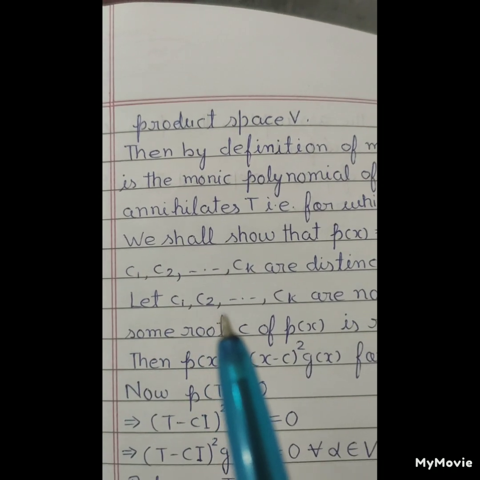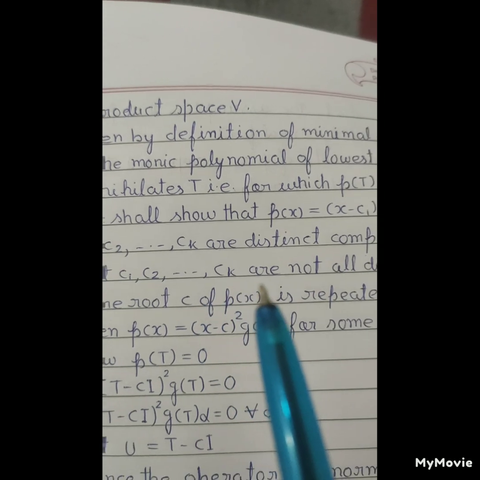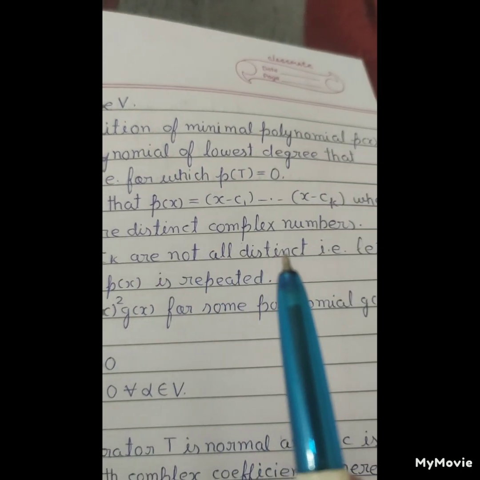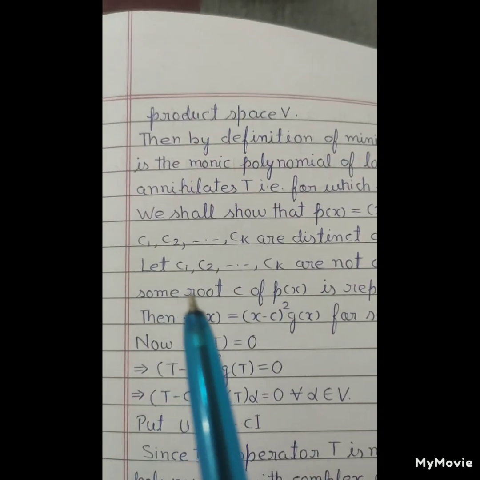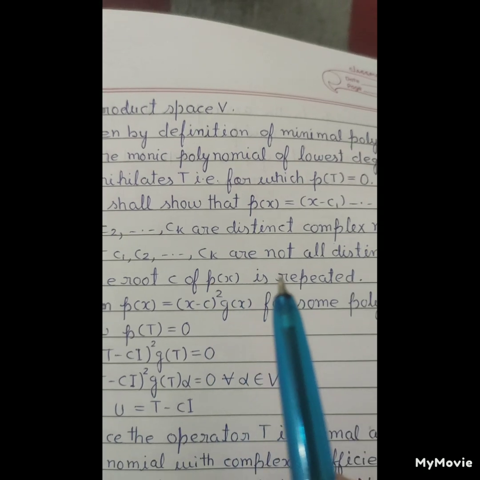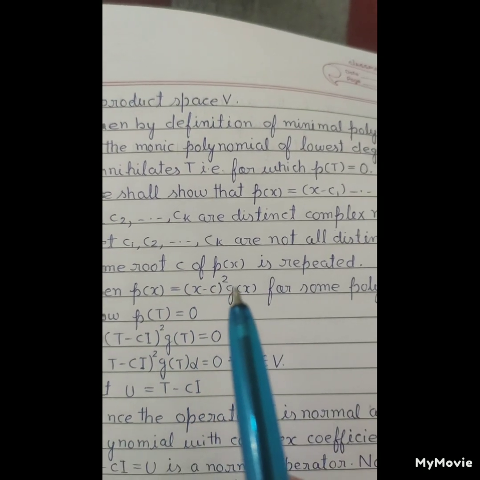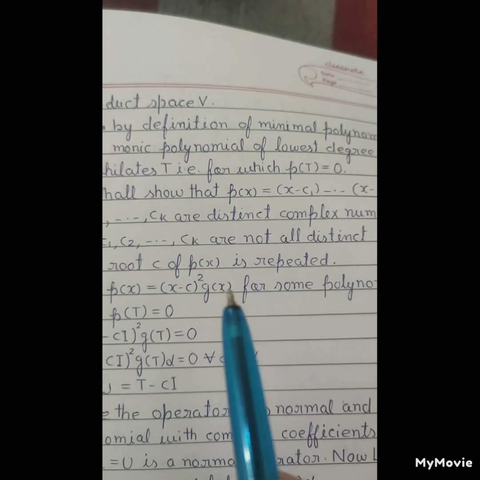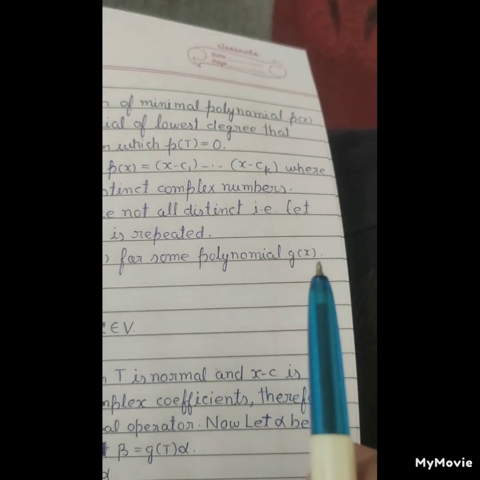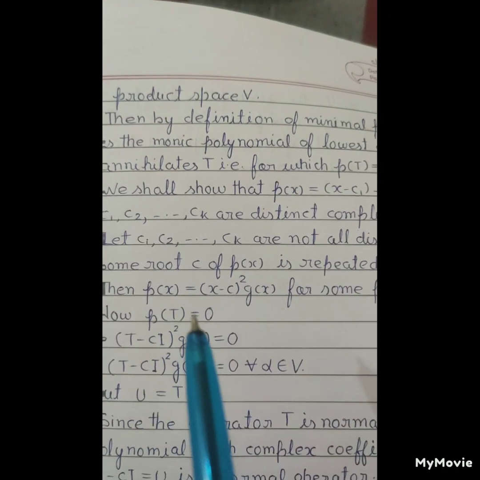Let c1, c2 and so on ck be not all distinct, that is, let some root ci of p of x be repeated. Then p of x equals (x minus c) whole square g of x for some polynomial g of x.